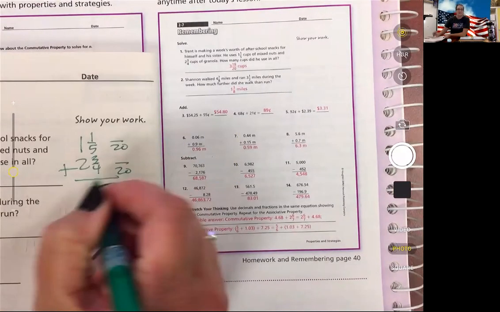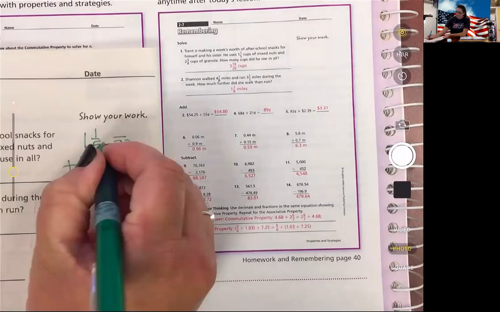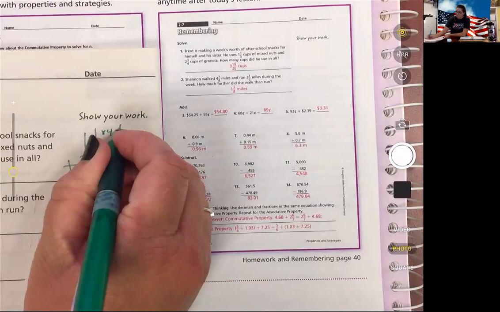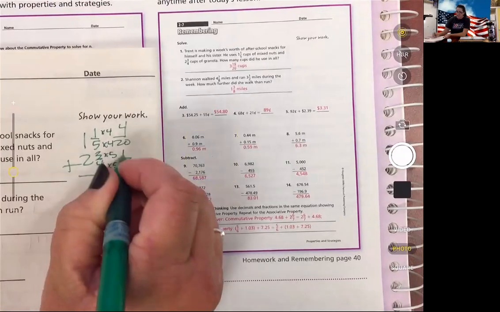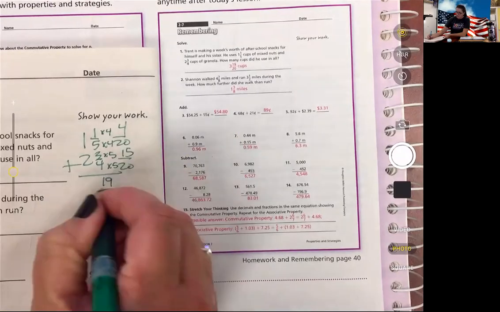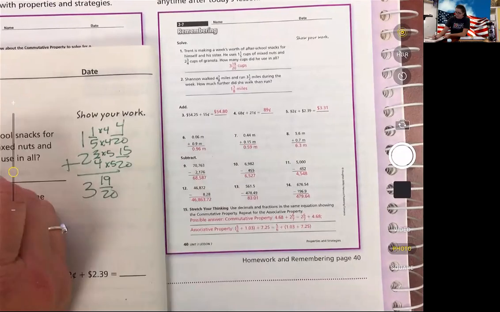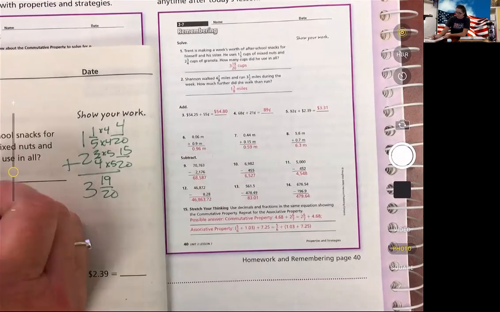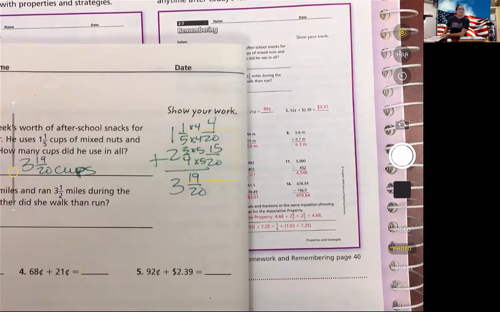Since they have unlike denominators, I can't just add them. 5 times 4 is 20. 1 times 4 is 4. 4 times 5 is 20. 3 times 5 is 15. I can add those now. 4 plus 15 is 19 over 20. 2 plus 1 is 3. So 3 and 19/20 cups. Okay, so that one is just adding.